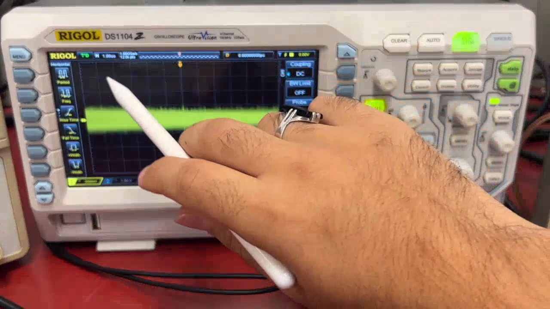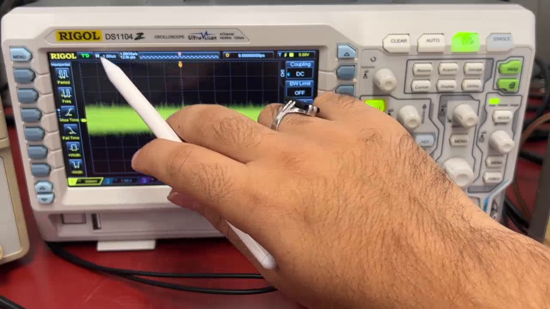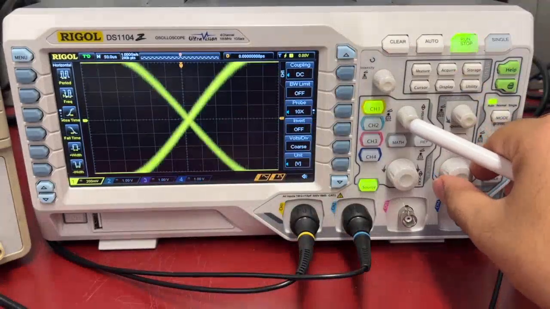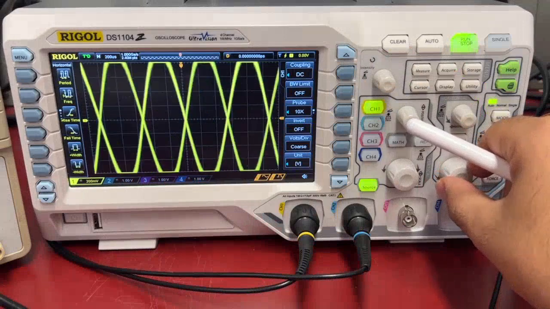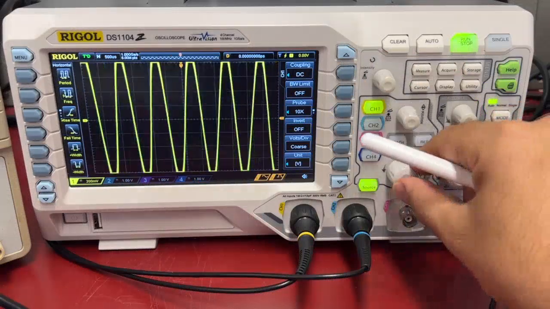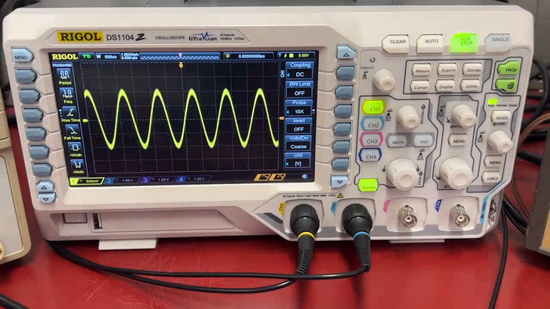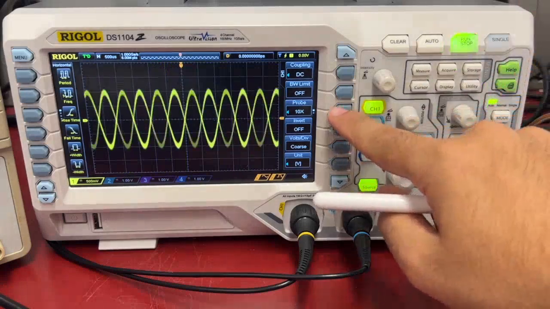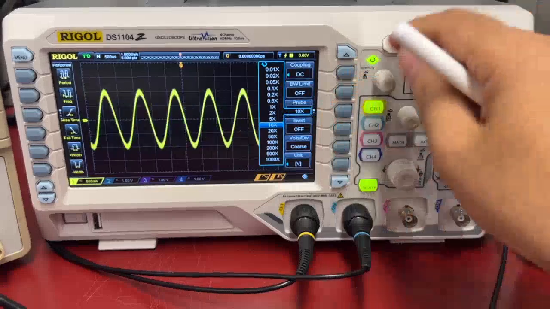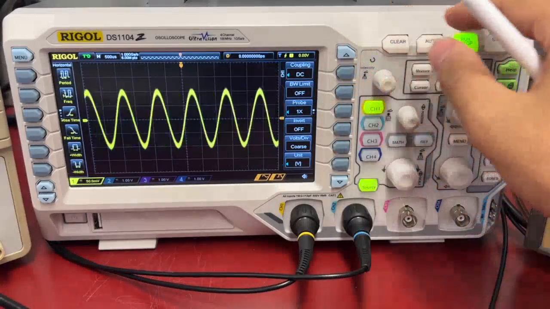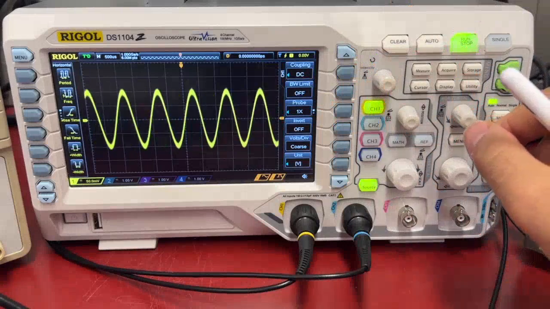Then you should set the horizontal resolution to some value comparable to the period of your signal. Here we have a 1 kHz sine wave with a period of 1 millisecond, so I have set the horizontal resolution to 500 microseconds. Make sure the attenuation settings on the oscilloscope screen match the setting on your oscilloscope probe.